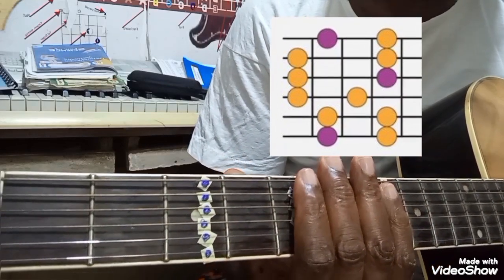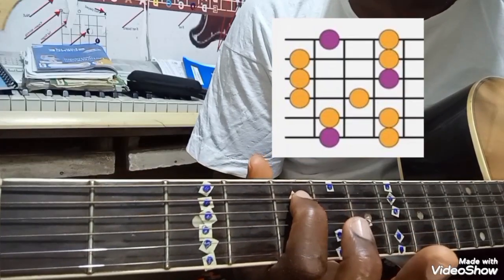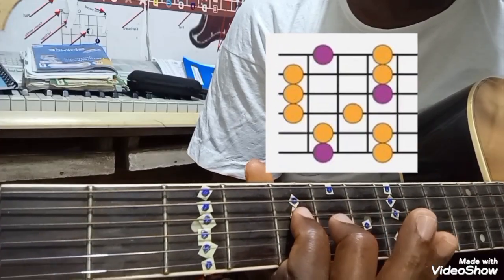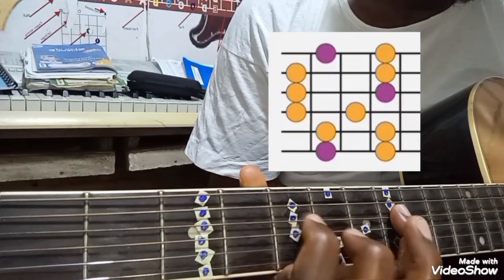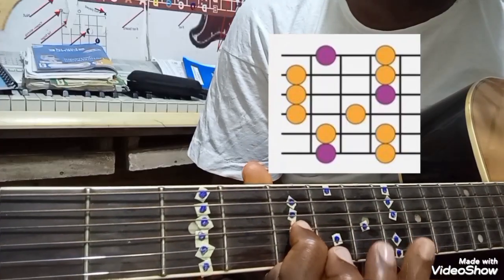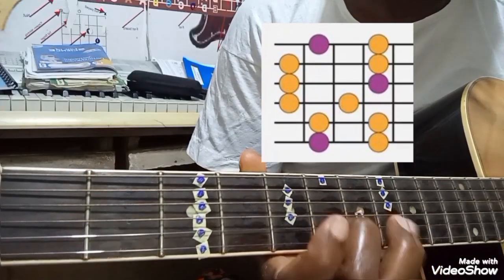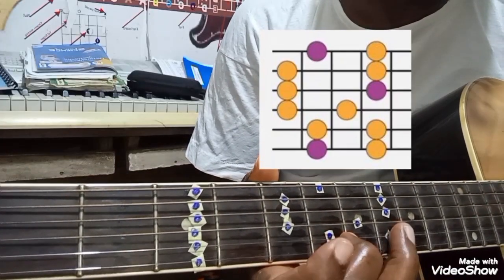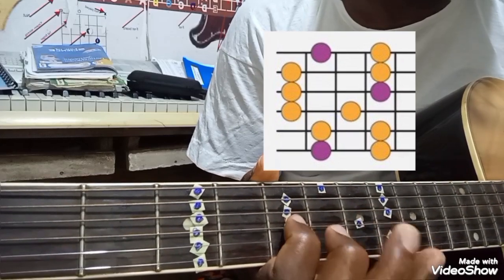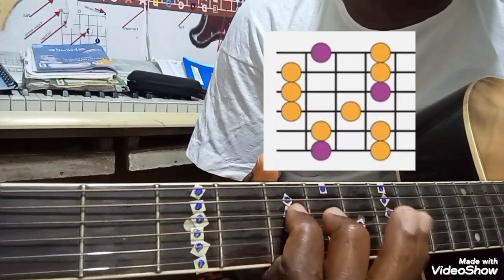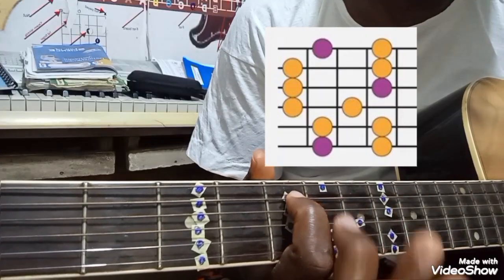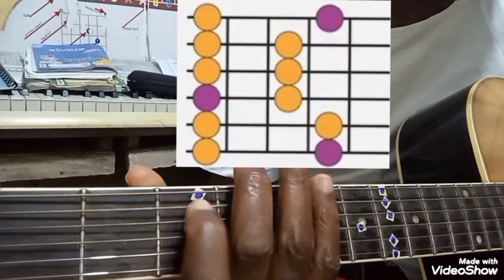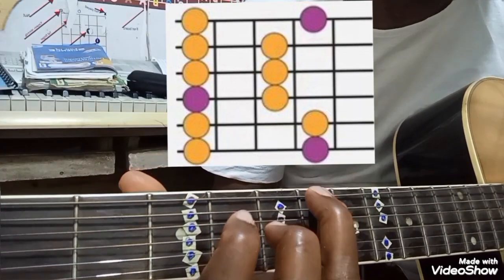Now on the first position, mi, sol, la, do, re, mi, sol, la, do. Descending order: do, la, sol, mi, re, do, la, sol, mi. Heading towards the fifth position, re. Back to the fifth position, re, do.